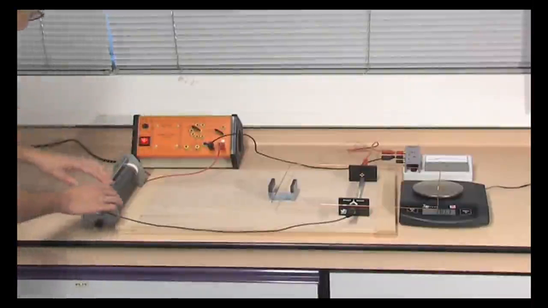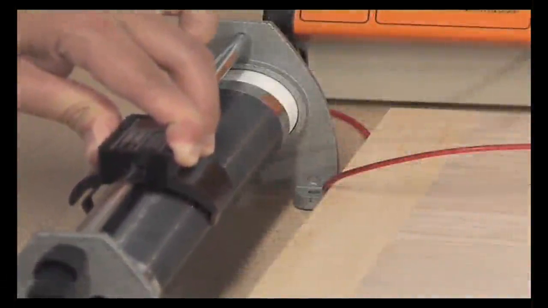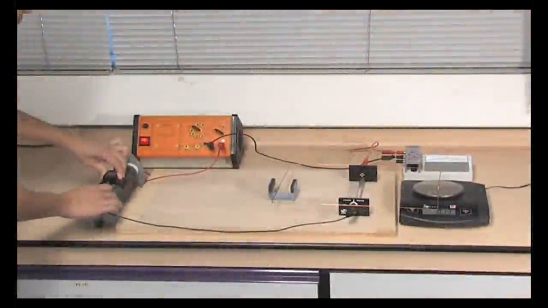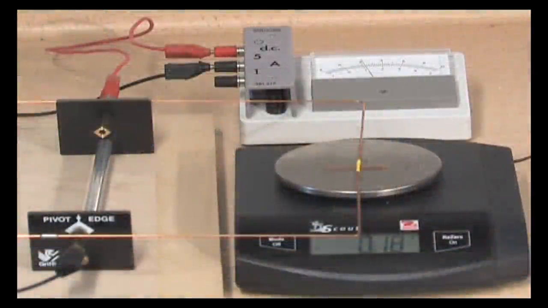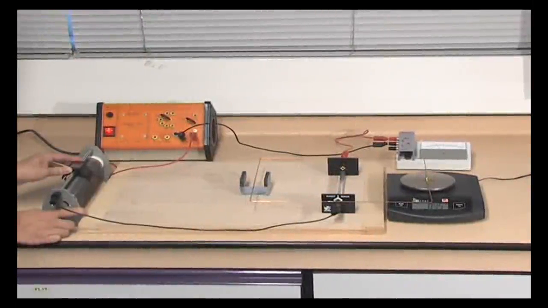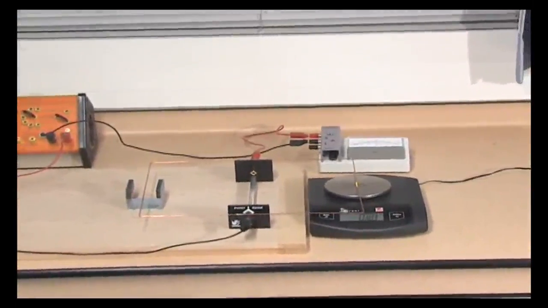Switch on the power supply. Vary the current flowing through the wire by changing the resistance of the rheostat. Take the readings of the ammeter and the electronic balance. The reading of the electronic balance gives the magnetic force acting on the current-carrying arm. Repeat several times with other current values. Record the results.